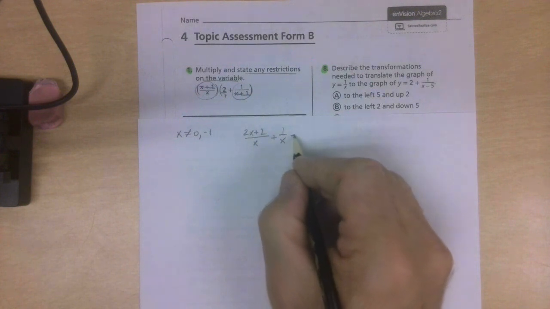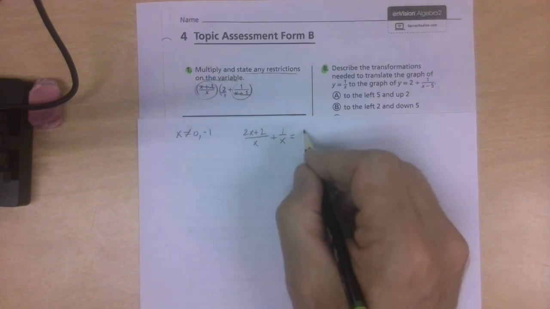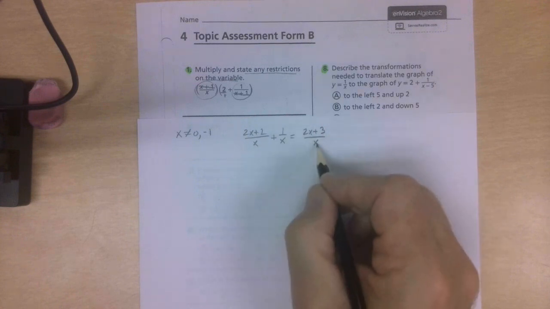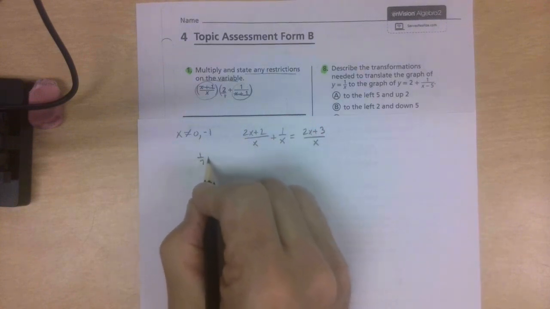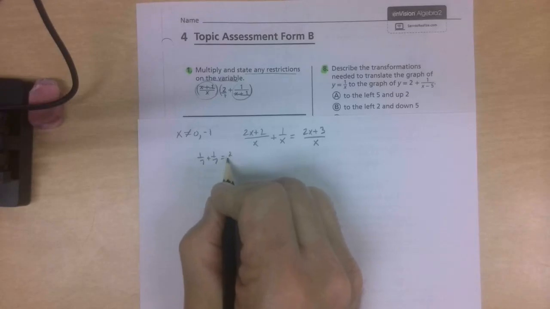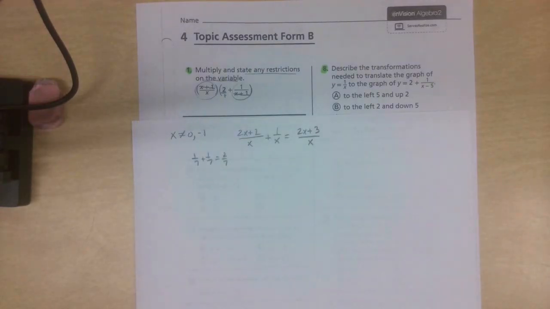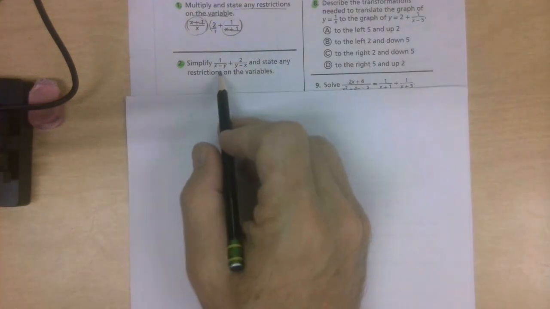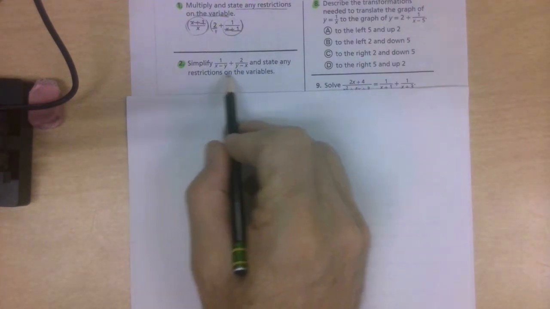And I say, okay, well, I can add the stuff in the numerator, so I get 2x plus 3 all over x. Now remember, your denominator doesn't change. Like 1/7 plus 1/7 equals 2/7. Denominator does not change. Number 2 says simplify and state any restrictions on the variables.